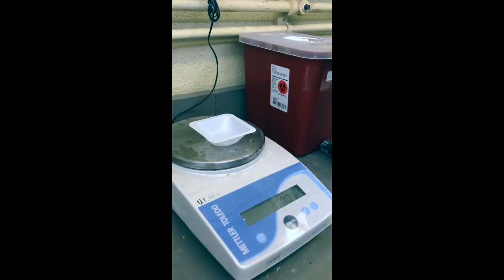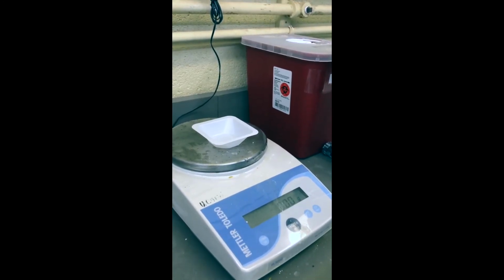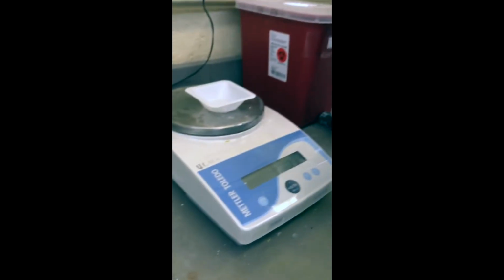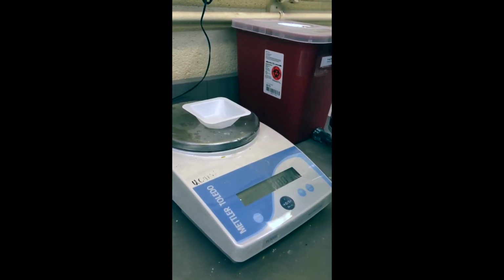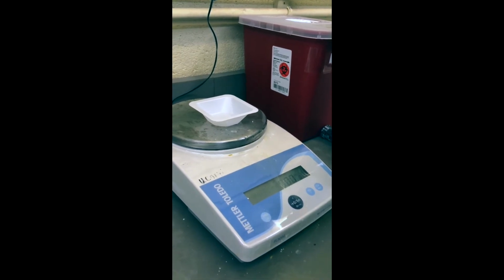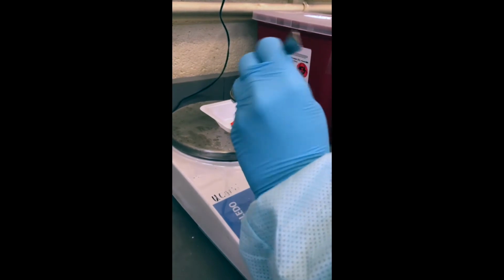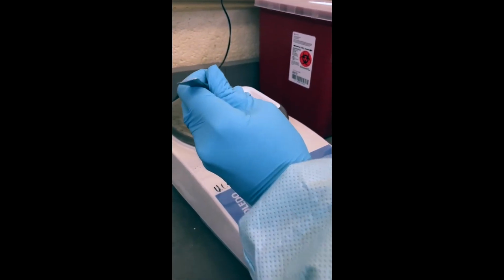The first step of this experiment was to produce the solutions that we would be using throughout the lab. There were 3 different solutions that we had to prepare for this experiment. The first was a 1-liter solution that was 0.5 grams per liter tartrazine. We made this by measuring out 0.5 grams of tartrazine and adding it to 1 liter of water.